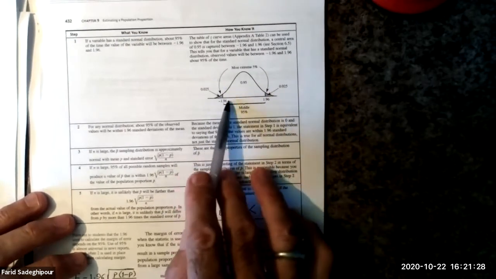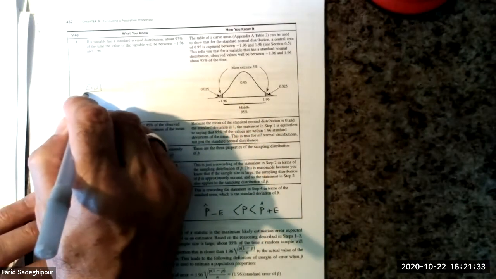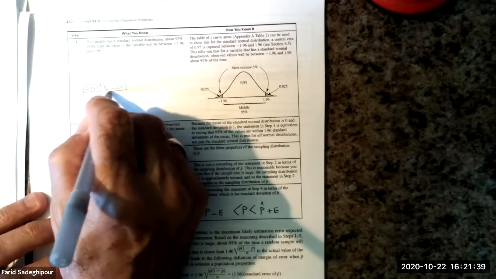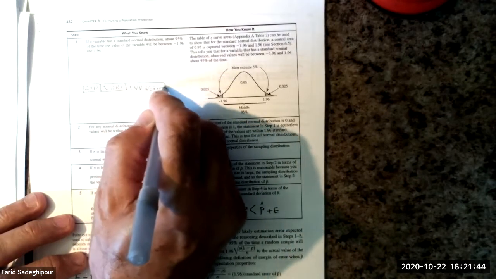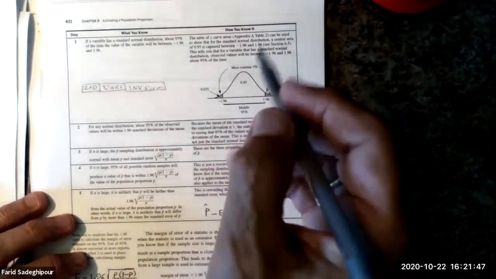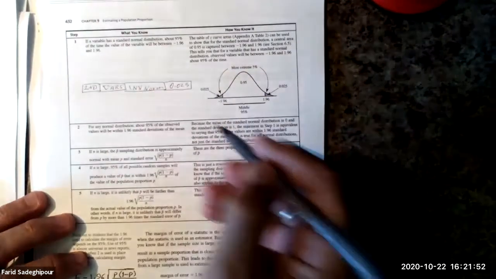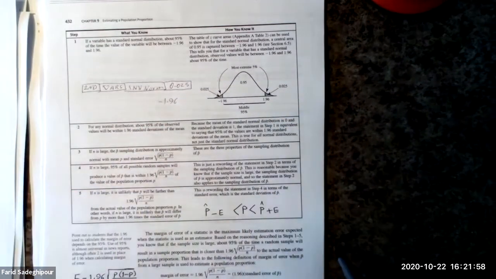And the best way to find this, if you don't want to use the table, on your calculator, go to second, vars, and then inverse norm, and then put the area, 0.025. When you enter, the calculator will give you 1.96, positive or negative, it doesn't matter. That's where the 1.96 comes from. It is the Z value for this area, which normally you could get through the TI-30 or TI-84 calculator.